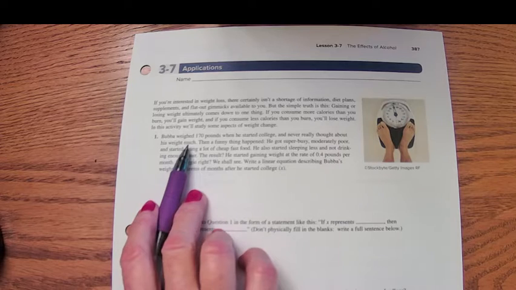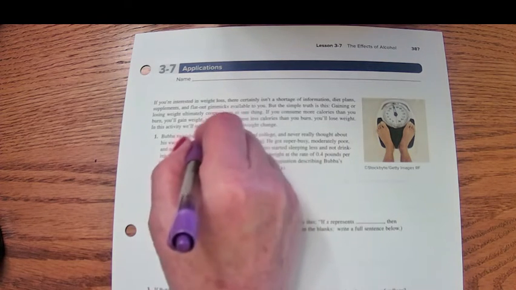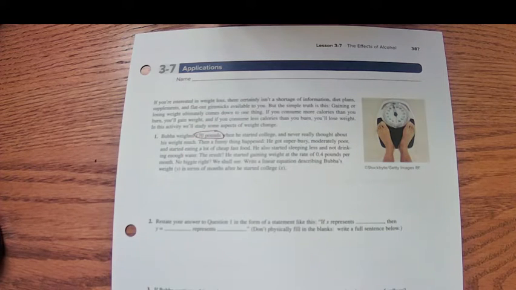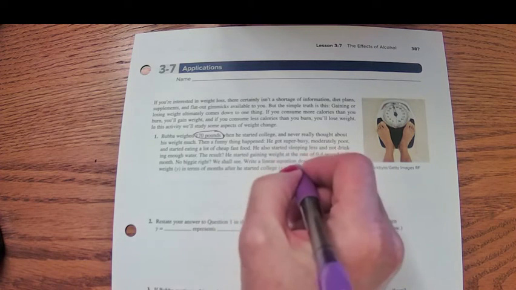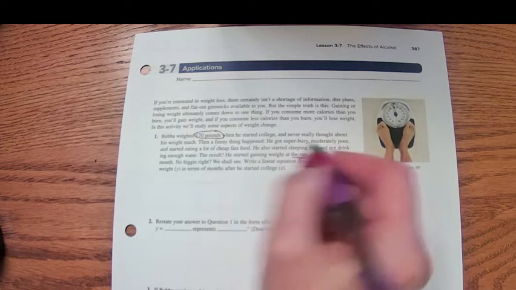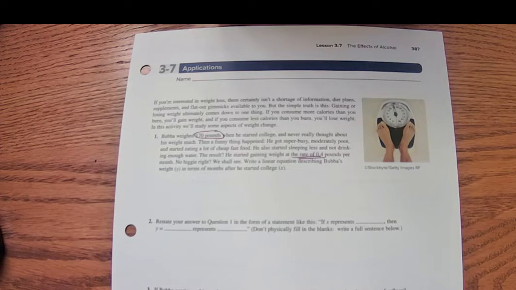Here we have Bubba. Bubba weighed 170 pounds when he started college. And he never really thought about his weight much. Then a funny thing happened. He got super busy, moderately poor, and started eating a lot of cheap fast food. He also started sleeping less and not drinking enough water. And so the result, he started gaining weight at a rate of 0.4 of a pound per month. No biggie, right? Well, we'll see.